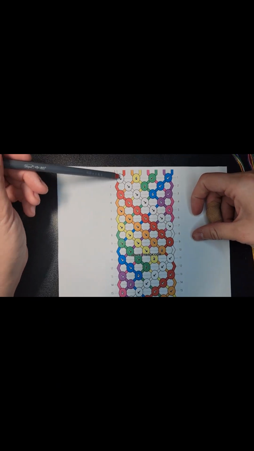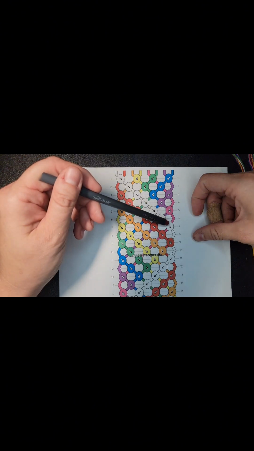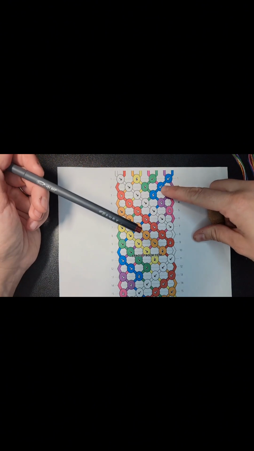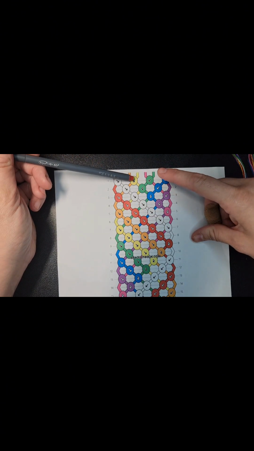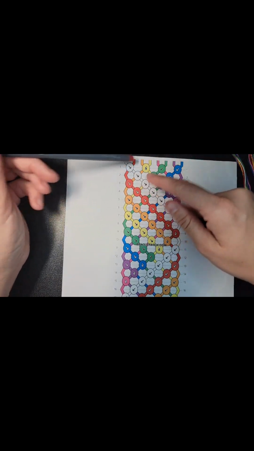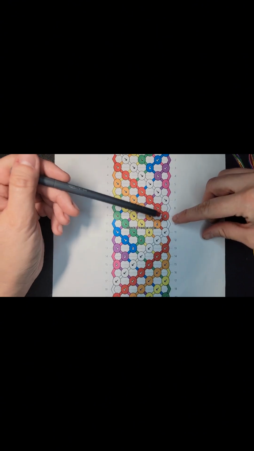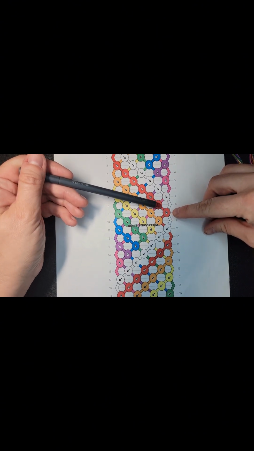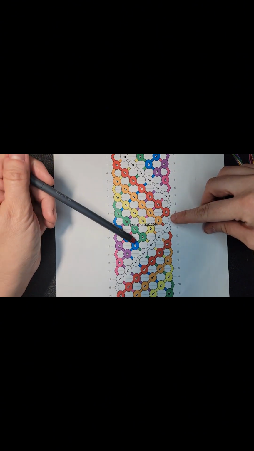So forward, it's 2 forward knots. Backwards is 2 backwards knots. This one is backward forward, so you'd make a backward knot and then you would do a forward knot. And then for down here, it would be making a forward knot and then a backward knot.